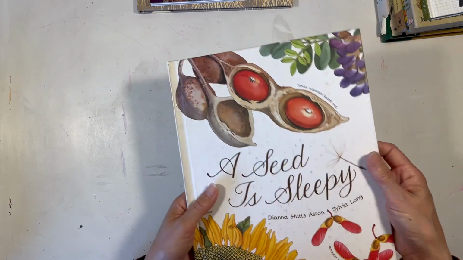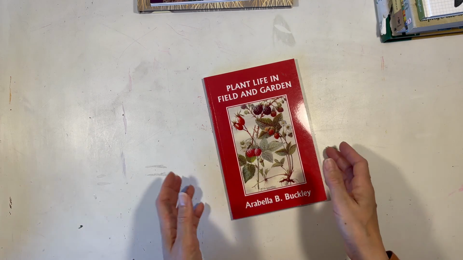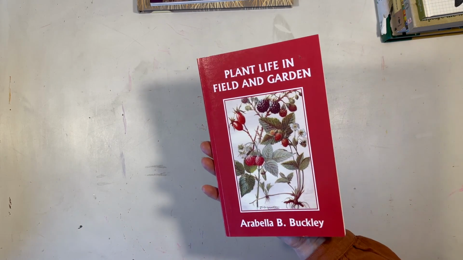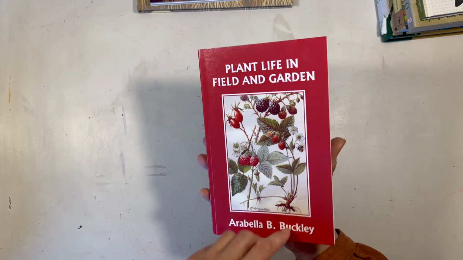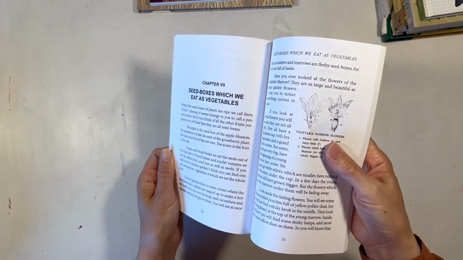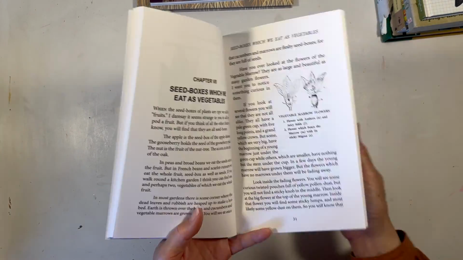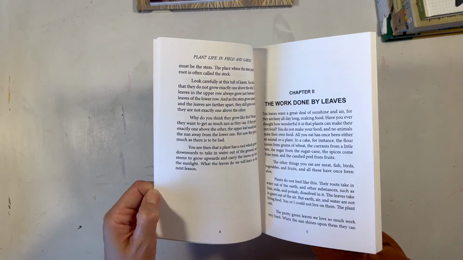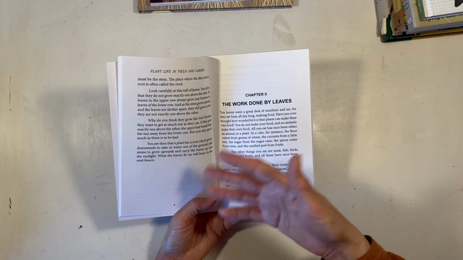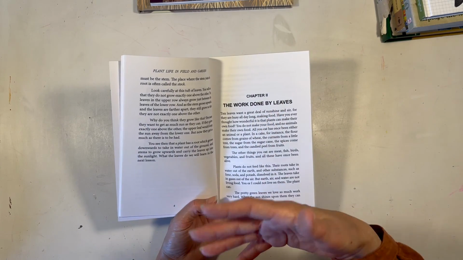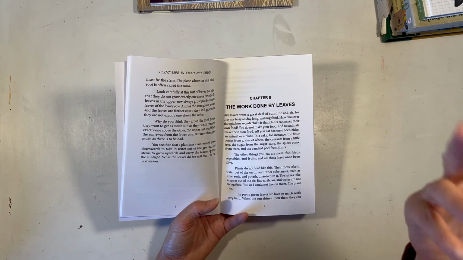So that's another great one for reading aloud at the start of your unit, or the start of your homeschool day. Plant Life in Field and Garden. This is by Arabella Buckley, and I have a few of her books. I found they were interesting because I believe the original publication date was the 1860s. I don't have the one here on trees, but we did read it in the past for this unit, and I found that it wasn't relevant for us just because of when it was written and where it was written.